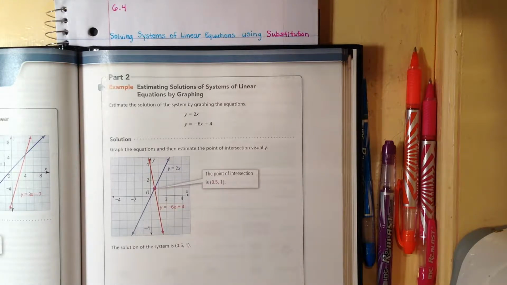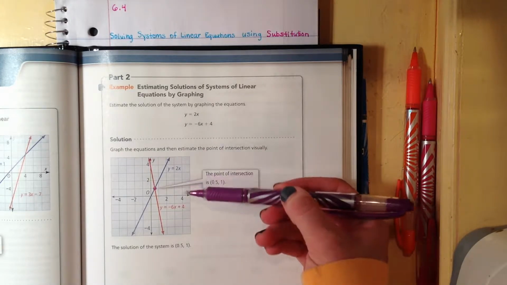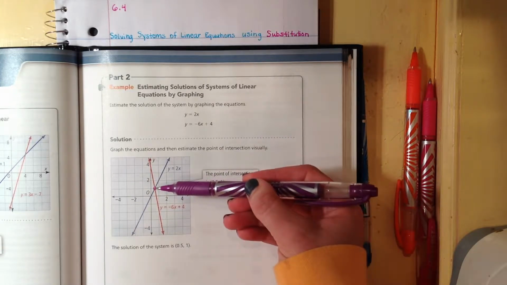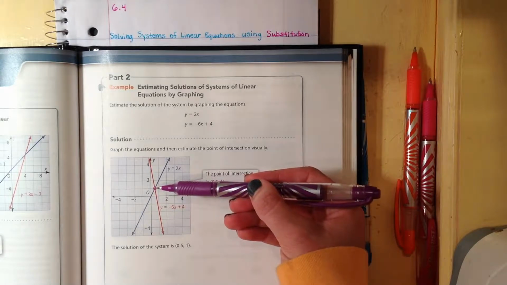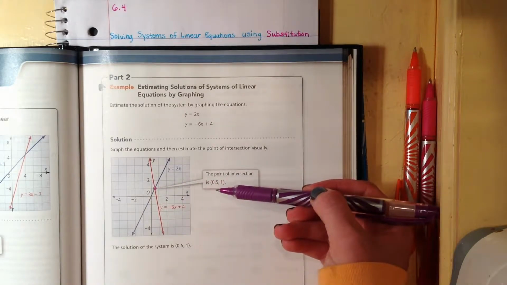In Lesson 6.4, we will now begin to learn how to solve systems of linear equations by using substitution. In the previous lesson, we learned how to solve systems of linear equations by graphing the two lines and seeing where the two lines intersect. And at that xy ordered pair, we would have our solution.